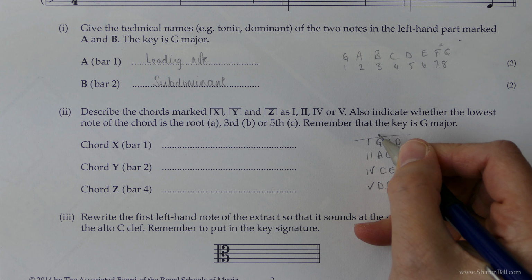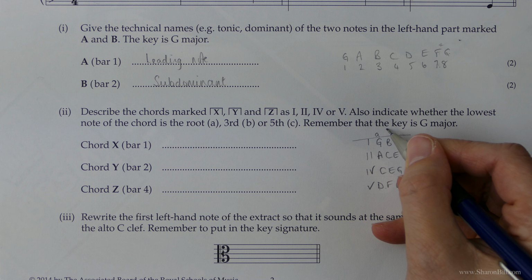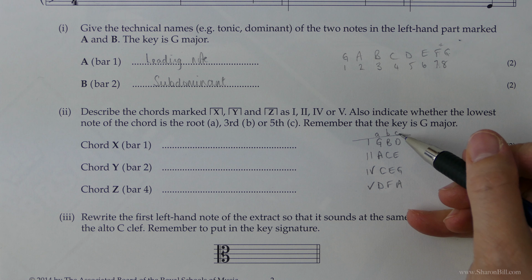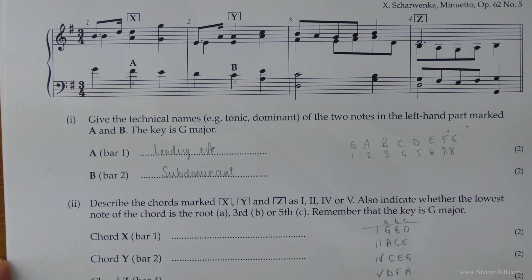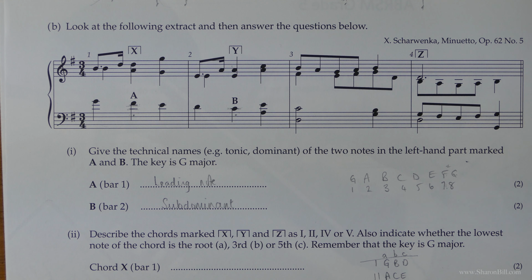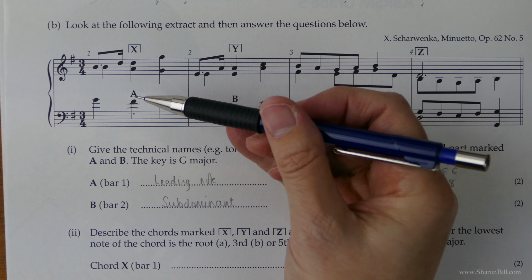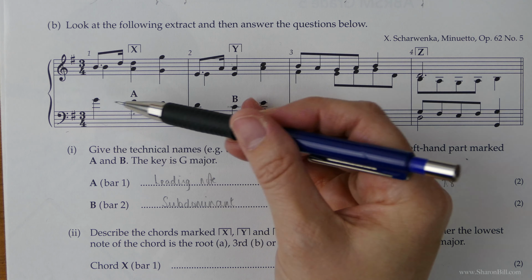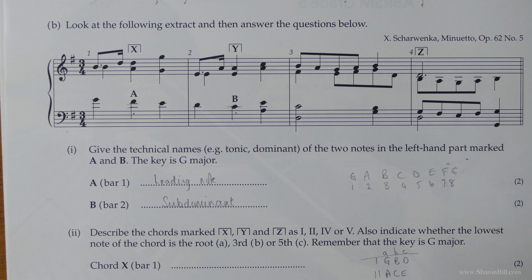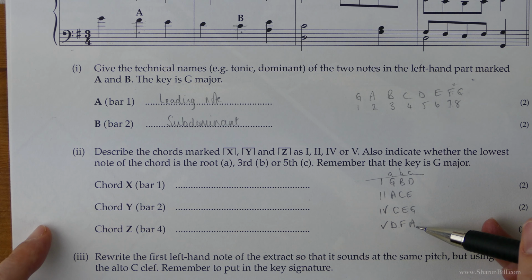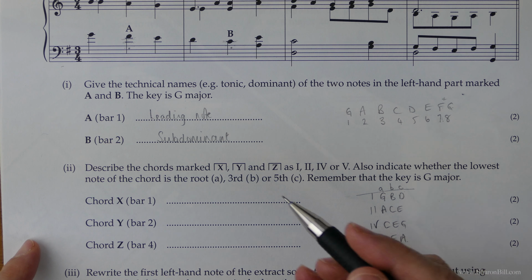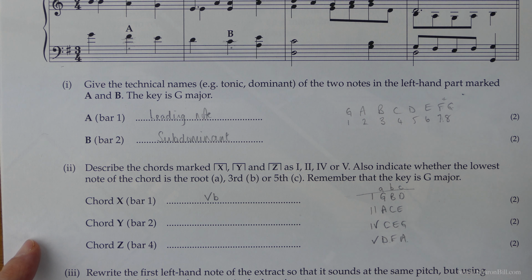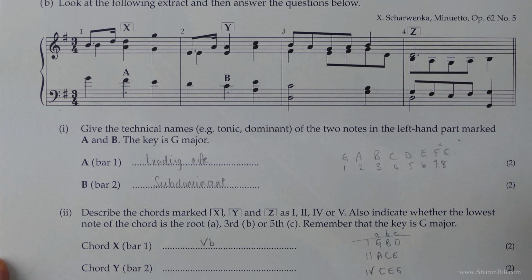And then we have root position, 1st inversion, 2nd inversion, so we need to watch out what our bass note is. So let's look at the chord X and see what's going on here. So chord X, we have an F sharp, an A and a D, and so we can see that that's chord 5. The F sharp is in the bass, and so it's going to be a 5B. There we go.